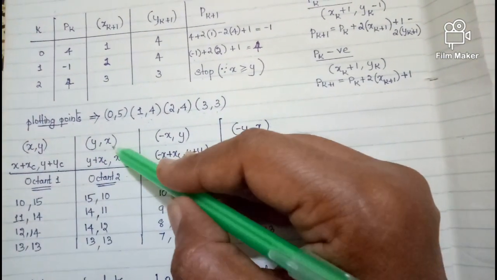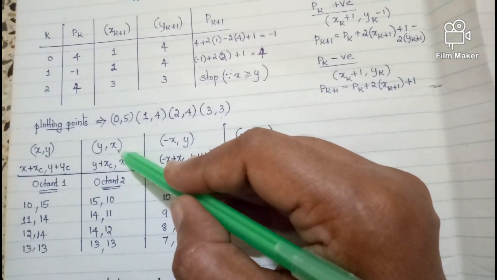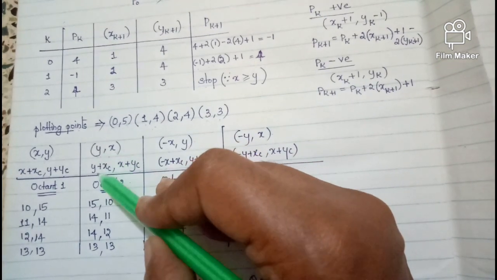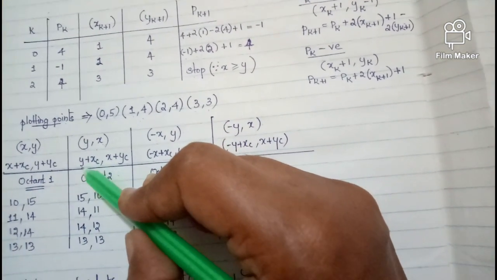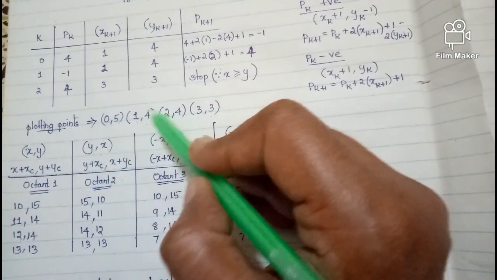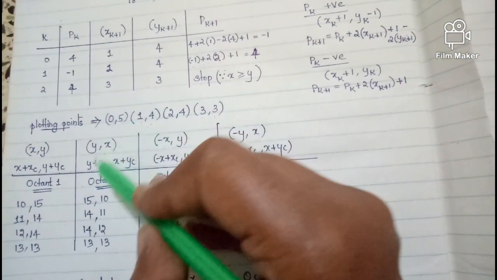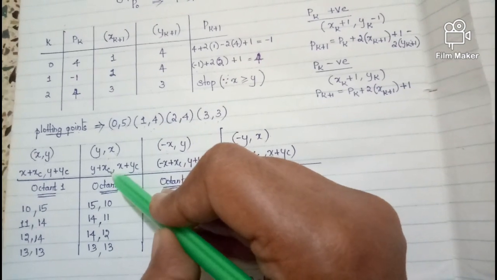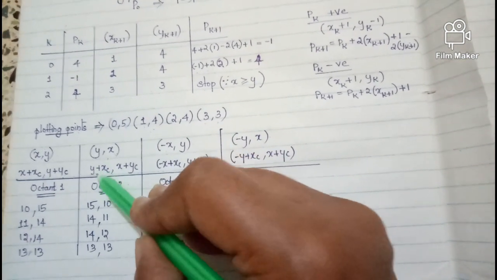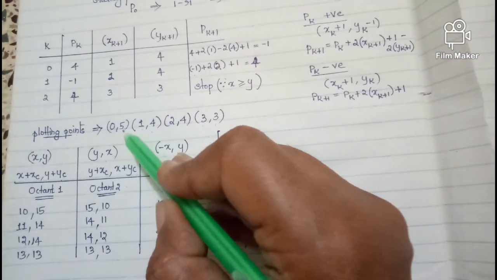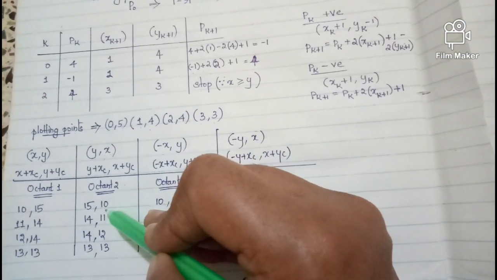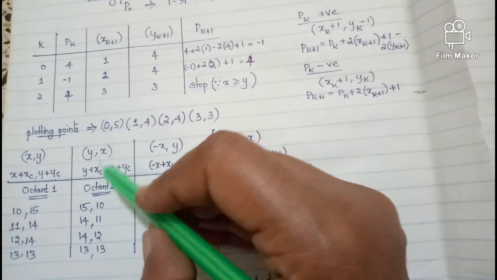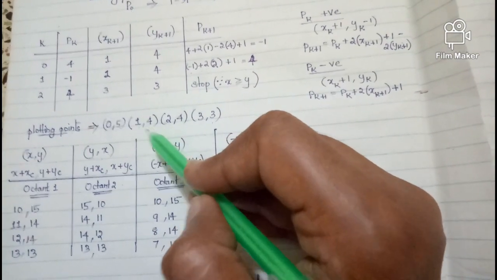Now comes yx. The first value should be obtained by adding y plus xc. Y is 5, 5 plus 10. Xc is 10, so 5 plus 10 is 15. X is 0, 0 plus 10 is 10. Clear?